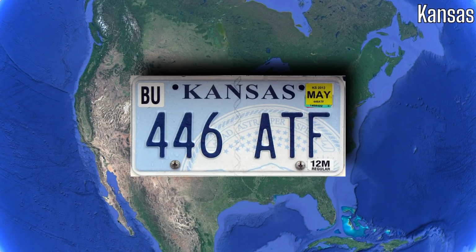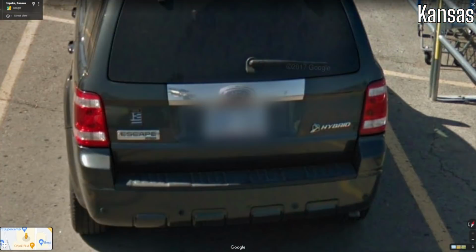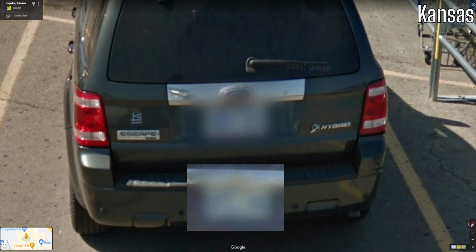Kansas has a pale blue license plate with its state seal in white at the bottom right. It can be tough to see when blurred out, but make sure you look for the patch of white at the bottom right. It can look a little bit like the new Oklahoma plate, but Oklahoma has a more vibrant blue color.